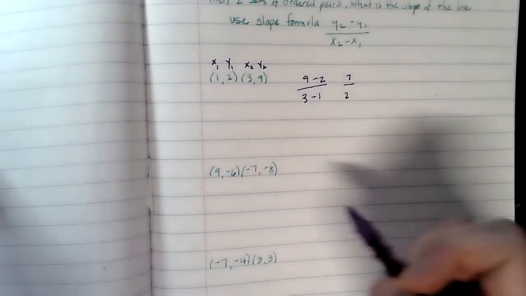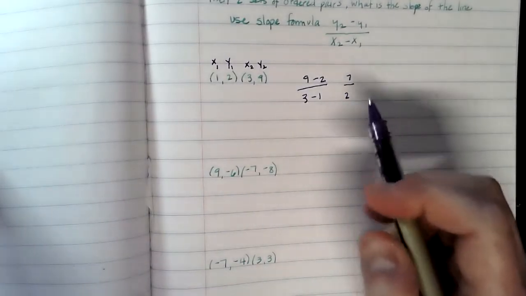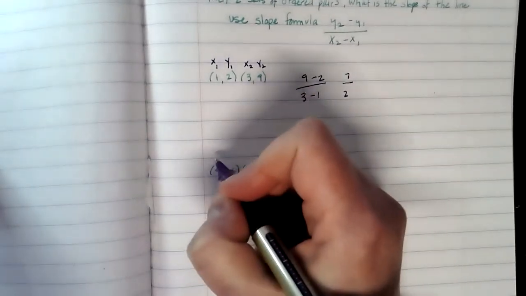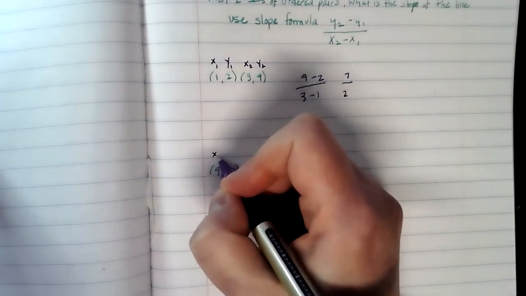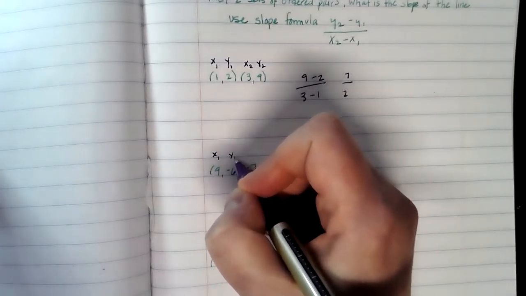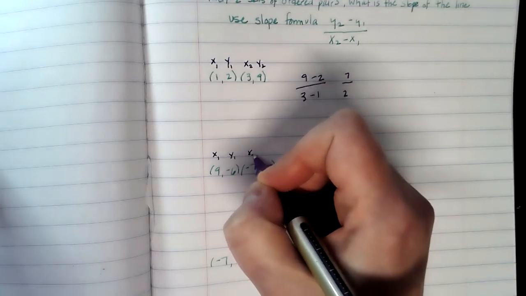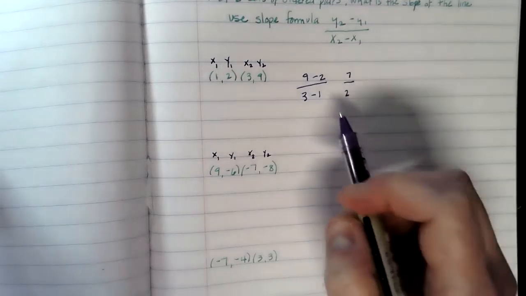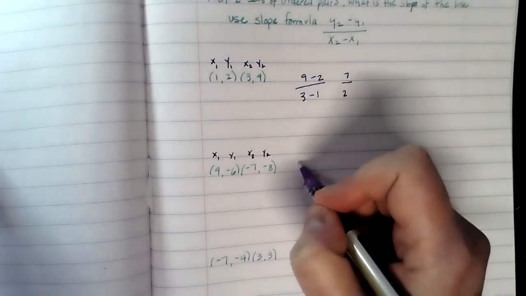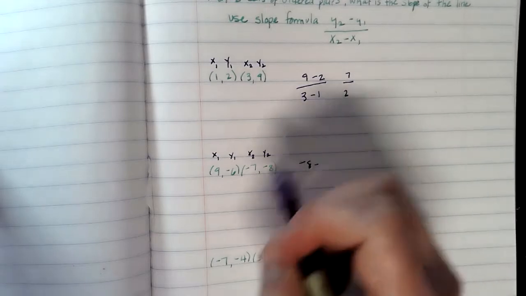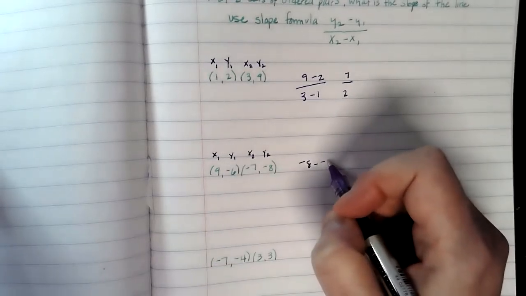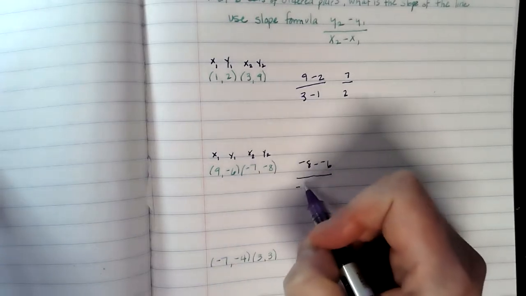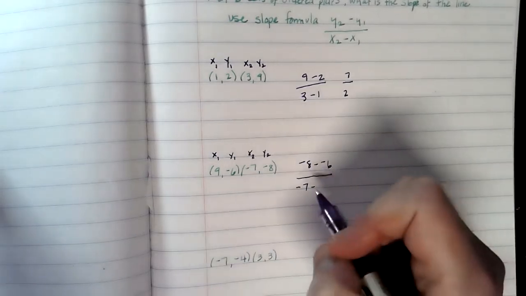All right, here we have 9 and -6, -7 and -8. Again, we're going to use our slope formula. Y2, and again, if it helps to label, do it, because it's not going to take you very long and it might keep things a little straighter. Any little trick you can do to help you figure this out, do it. Okay, so we've got Y2, which would be the -8, minus Y1, which would be -6, over X2, -7, minus X1, 9.